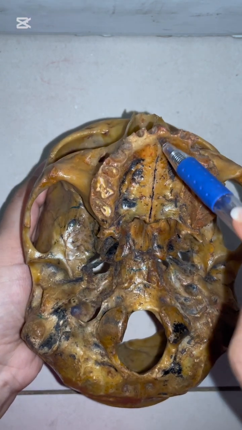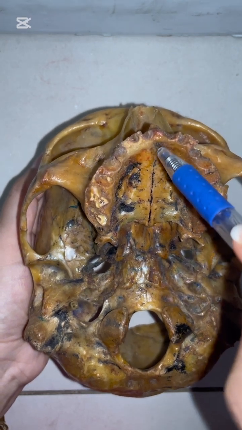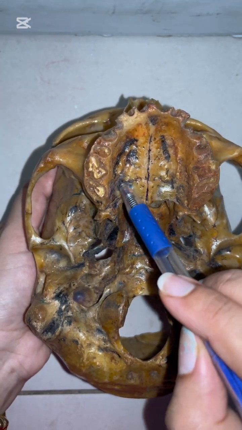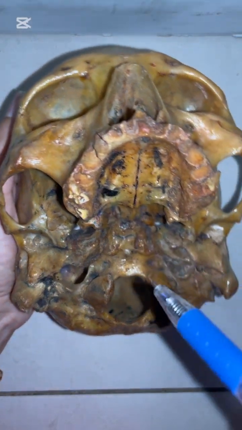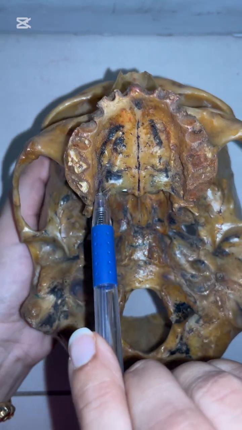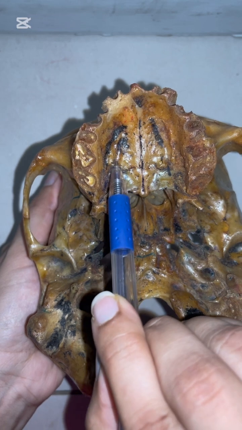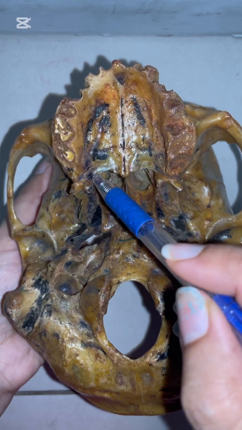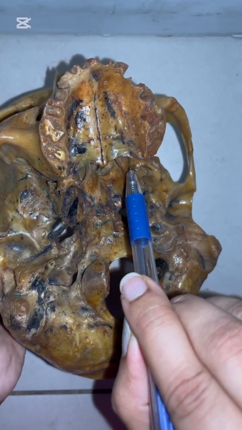Then there is a fossa called the incisive fossa. It has two canals, the right and left incisive canals inside it. Then we have, just behind the palatomaxillary suture, a foramen called the greater palatine foramen. As you can see, this one is the greater palatine foramen. There's a groove that leads from the greater palatine foramen towards the incisive fossa. As you can see, this one is the groove. Then just behind the greater palatine foramen, we have 2 to 3 small lesser palatine foramina. These are the lesser palatine foramina.